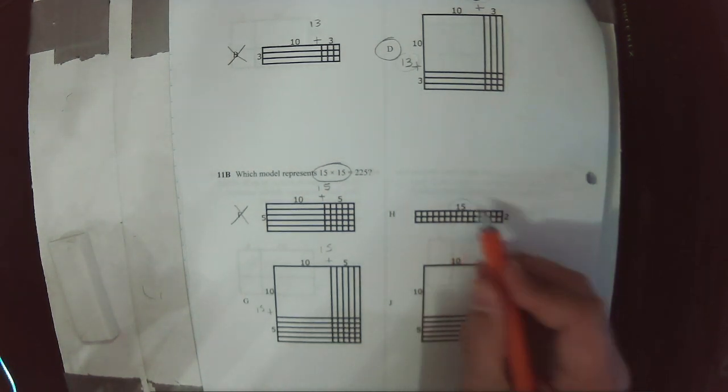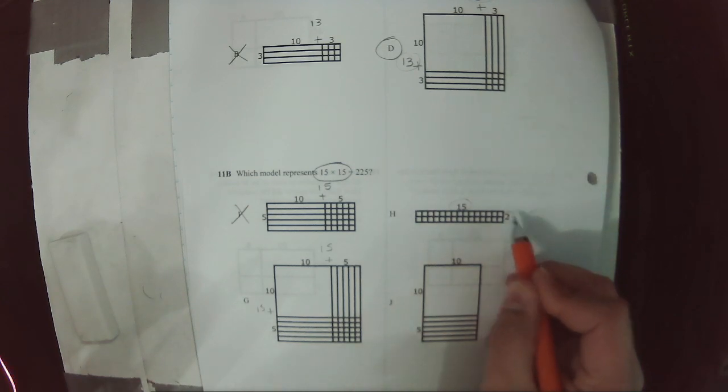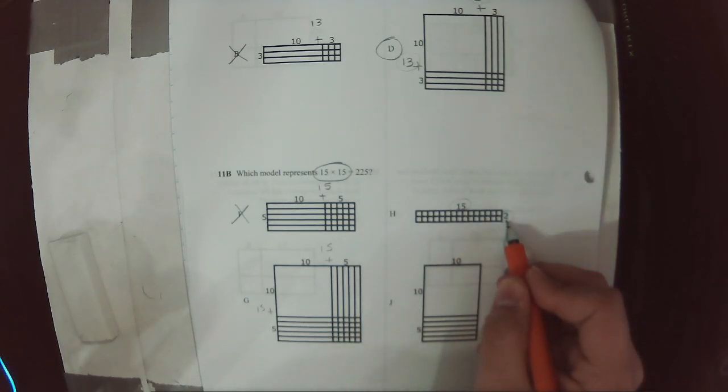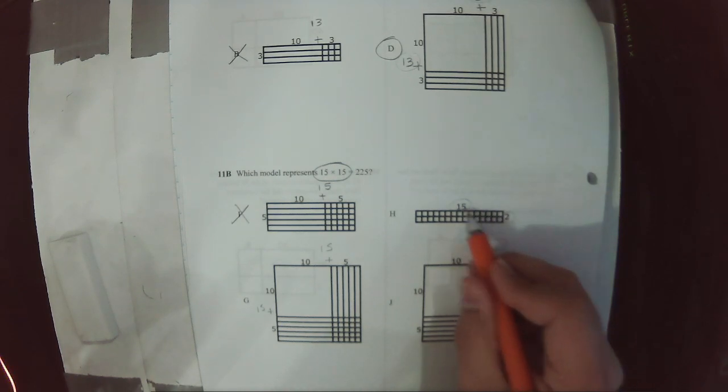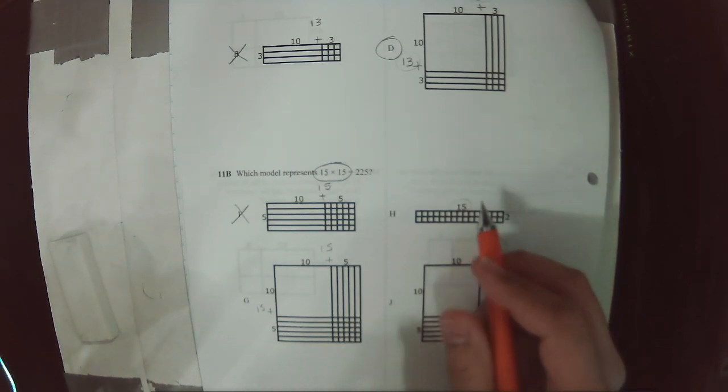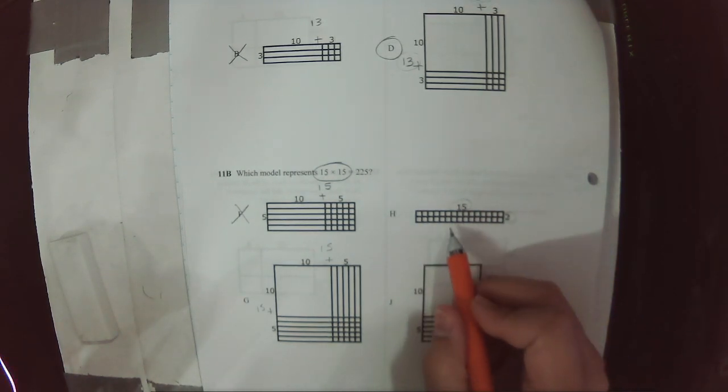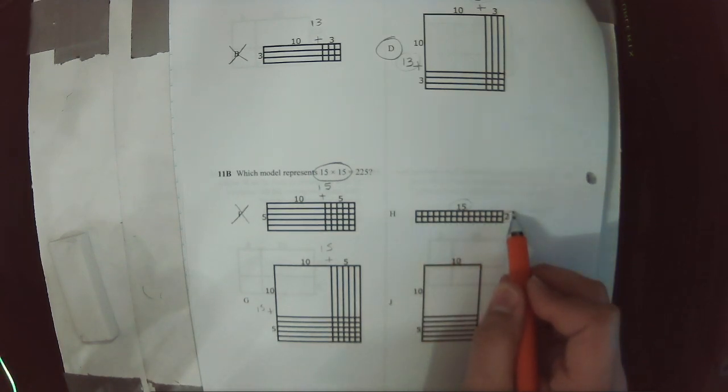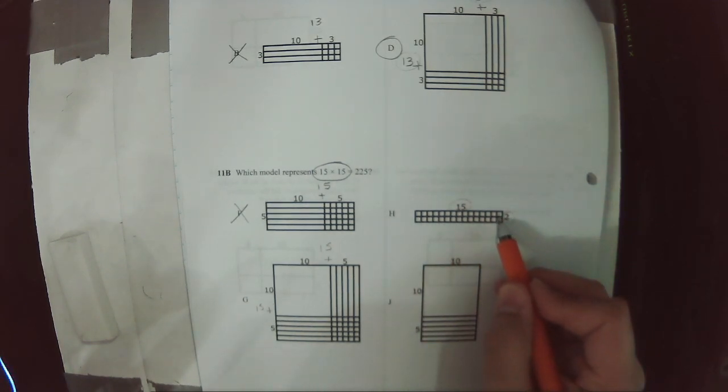So if it's got 15 on one side and 2 on the other side, that's 15 times 15, Jada? No, that's 15 times 2. Remember, you have to pay attention to the labels that they give you. Or you could count the squares. I could count 15 squares on the top, but on the side I only count 1, 2.